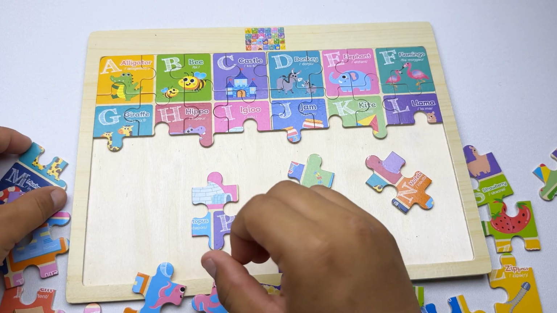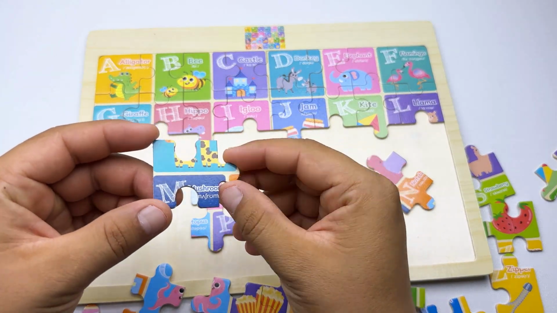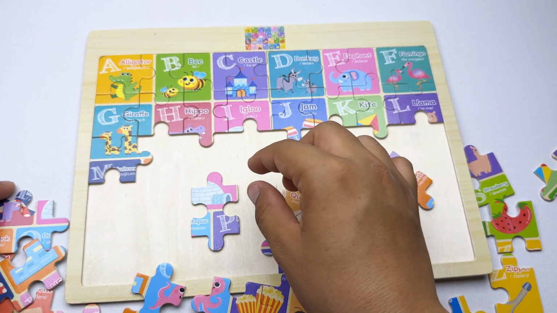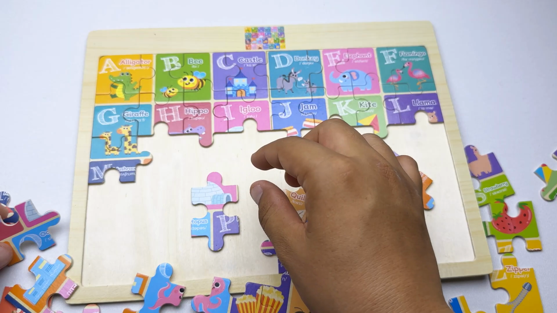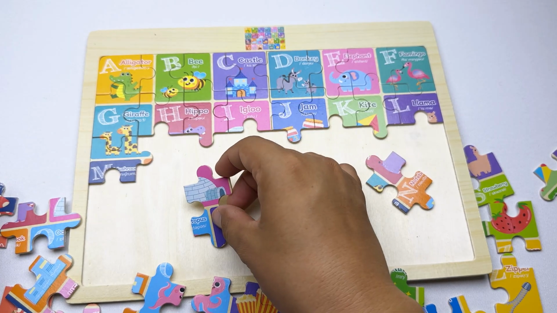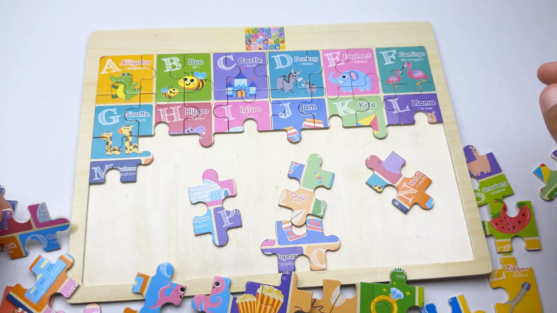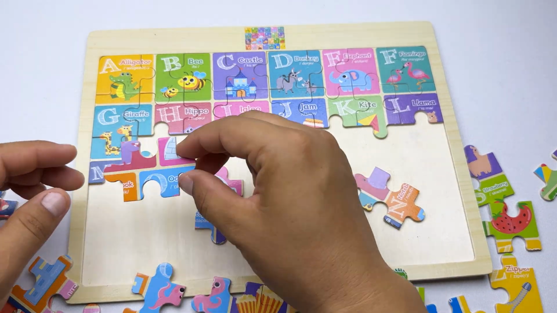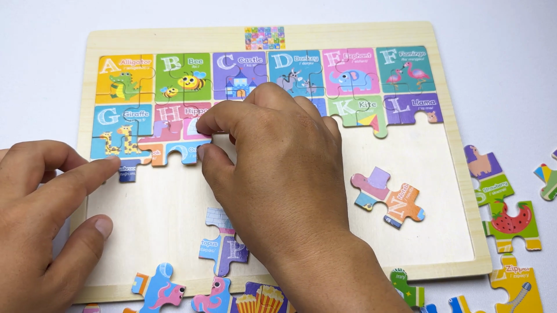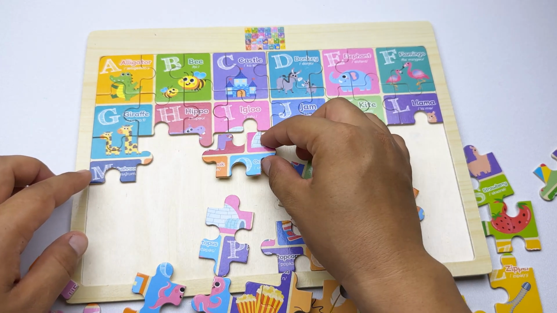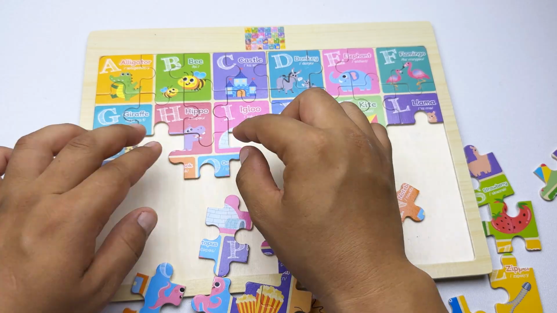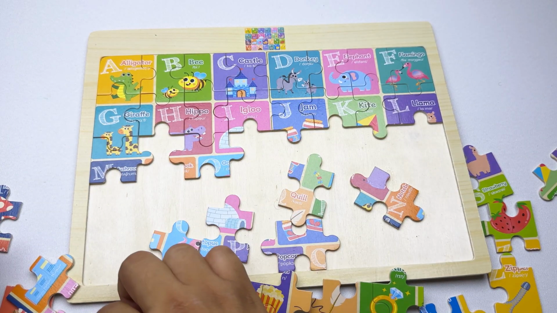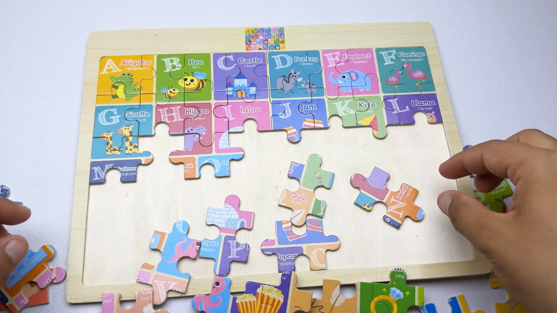Let's find the next letters from the puzzle. I found letter M. Where can you see the next letter?